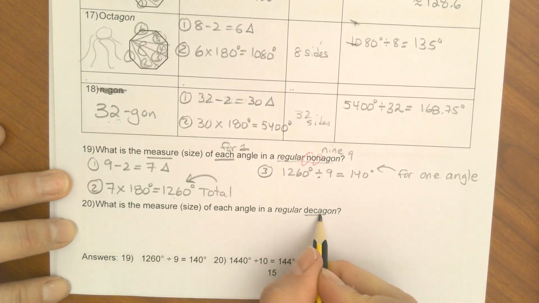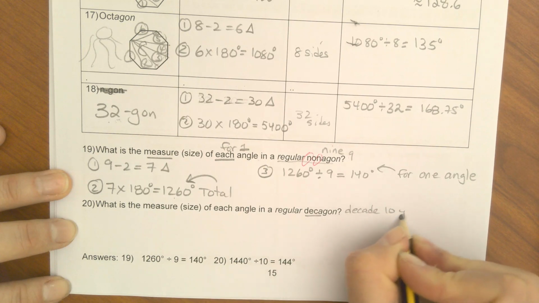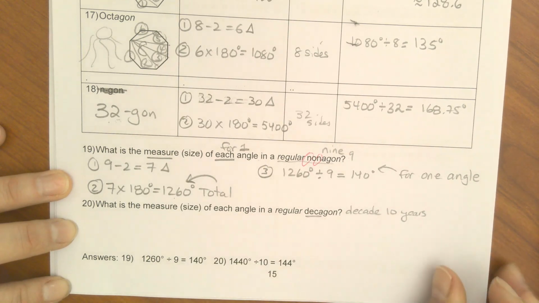Decagon, decade, 10 years. So you try that one. I'm going to turn the page.